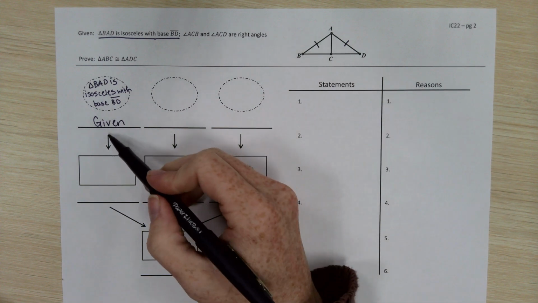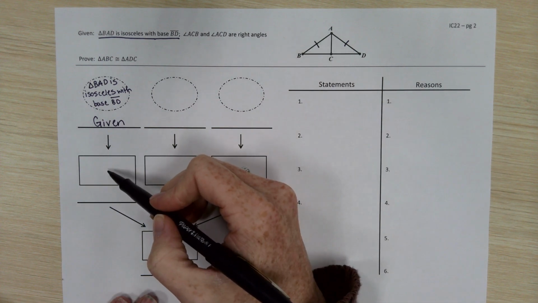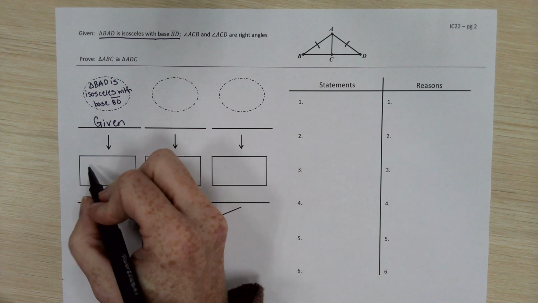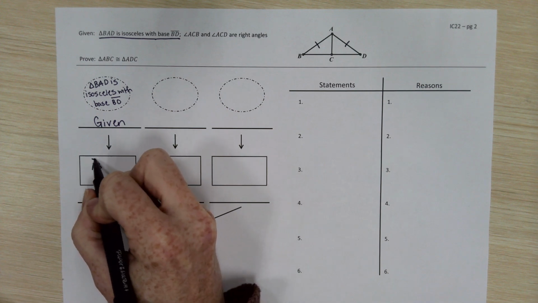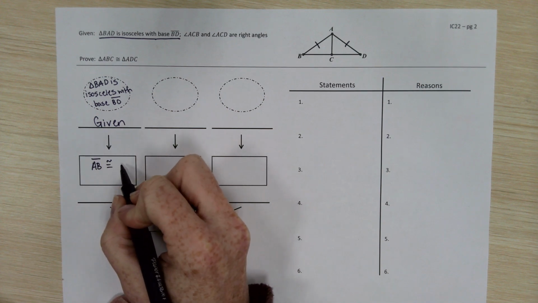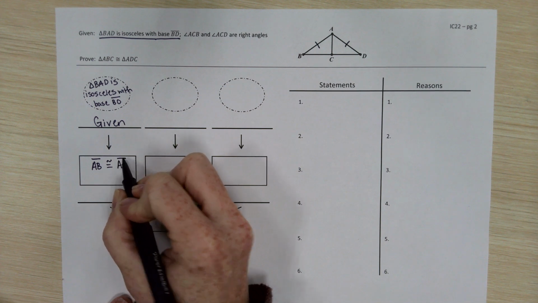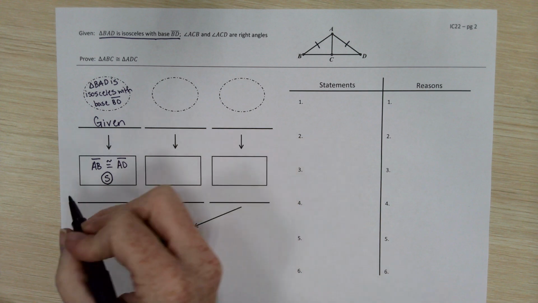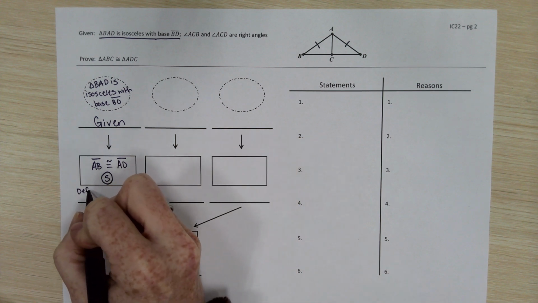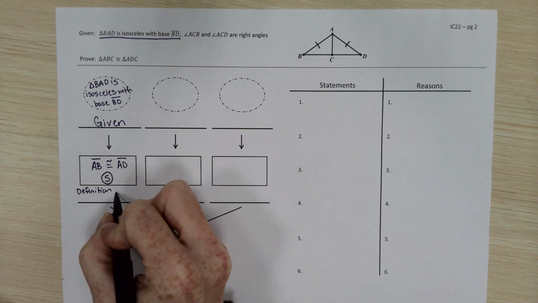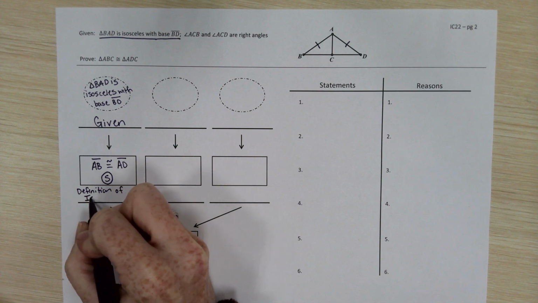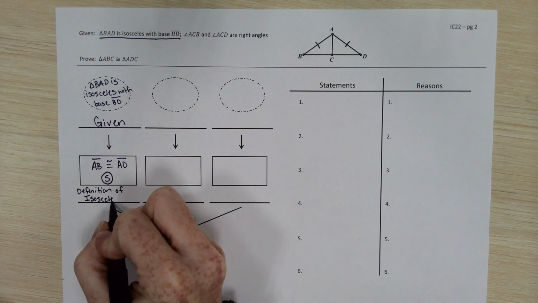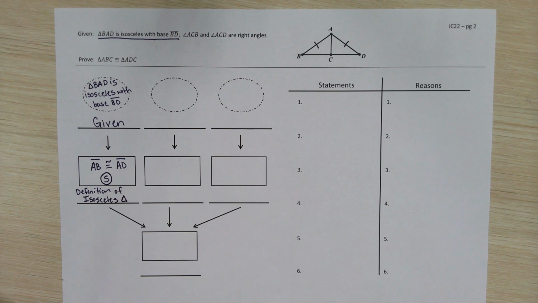But then it tells us about a pair of congruent sides. Segment AB is congruent to segment AD, and those are sides in our triangles. That's based on the definition of isosceles triangle. We know an isosceles triangle always has two congruent sides, so we're using that definition to get our first set of congruent sides.